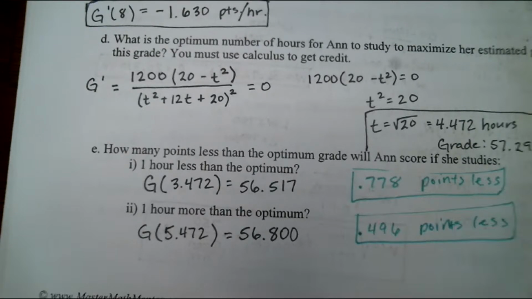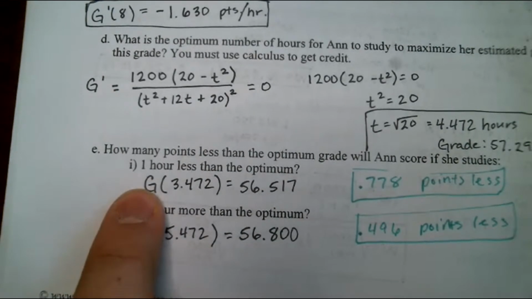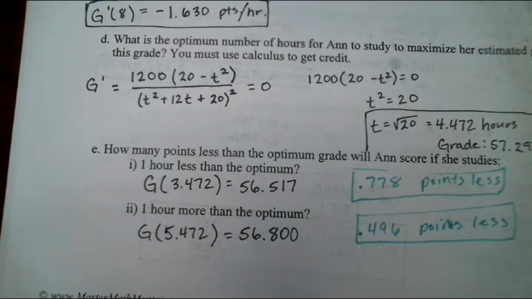Does that make sense, Timmy? I'm looking at your test right now, Timmy, and you gave the actual grade for it. You got the grade right for the second one, but your first one was a little off. You got your grade right for this one, but it was a little off for that. Okay, cool.